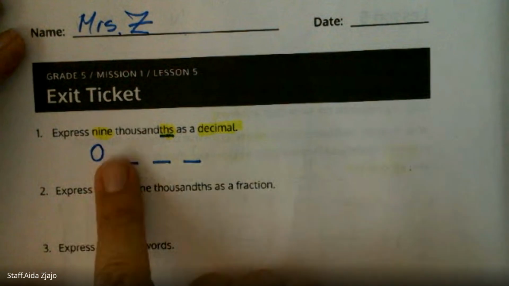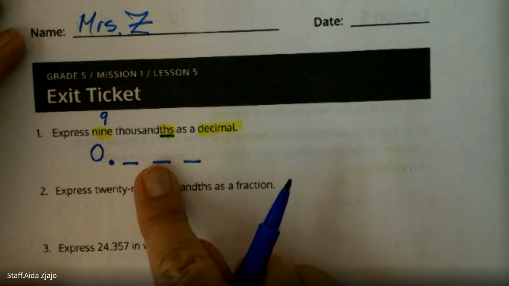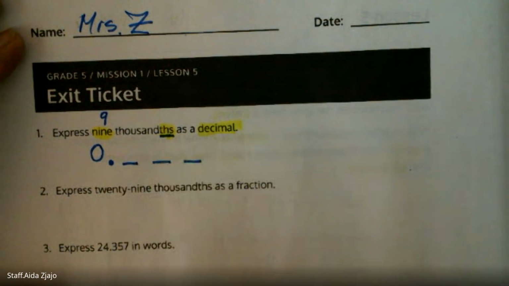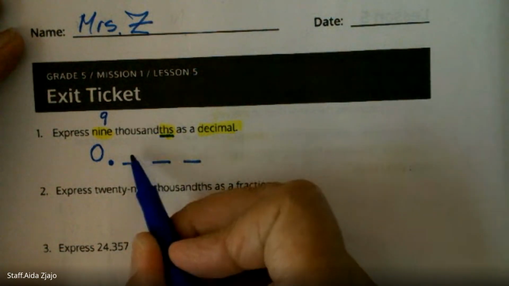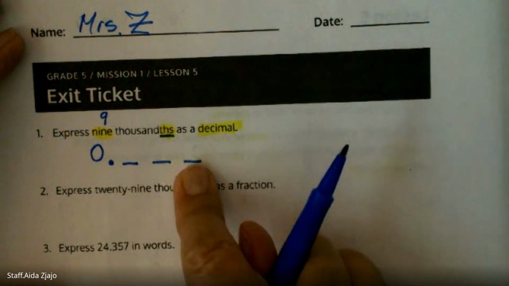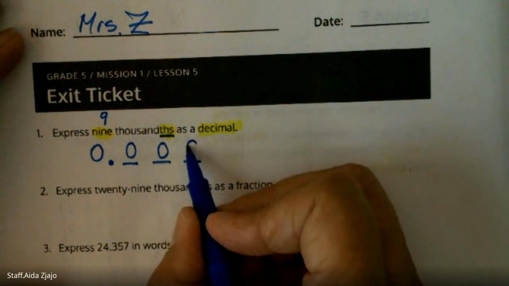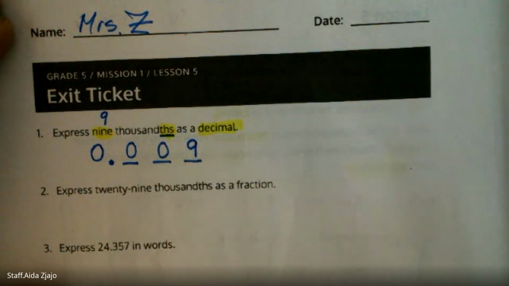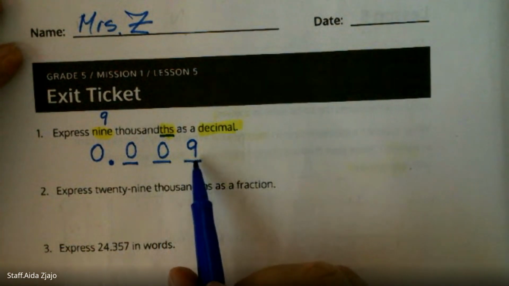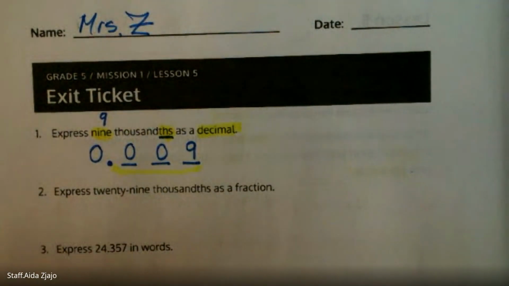So now, how many thousandths do we have? We only have 9 thousandths. If I have 329 thousandths, this would be 0.329. If I have only 29 thousandths, my number will be 0.029. But I only have 9 thousandths, so that means I don't have any tenths. I don't have any hundredths. I only have 9 out of 1,000 pieces, 9 thousandths. And that's the answer for number 1. 9 thousandths, 3 digits after the decimal. We call them thousandths. How many do we have? We have only 9.